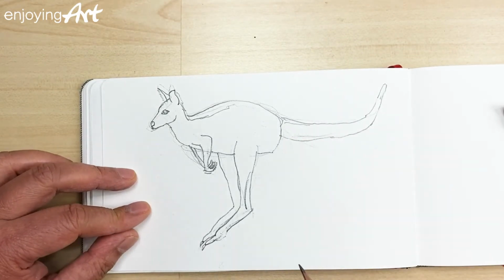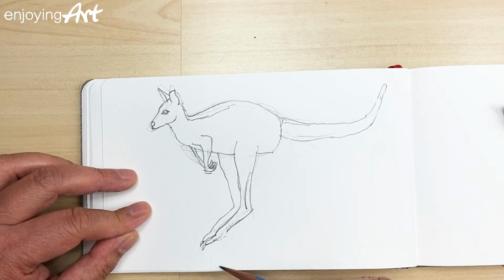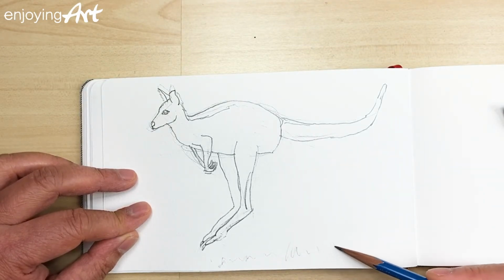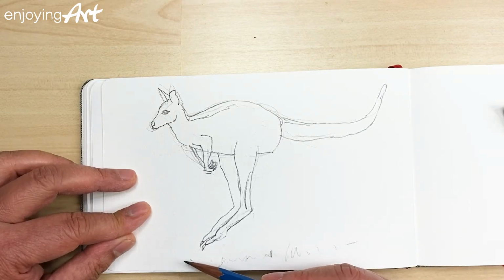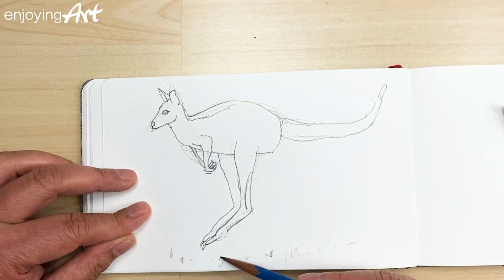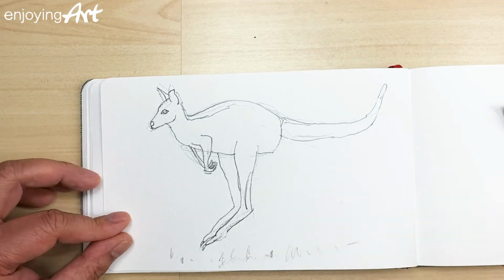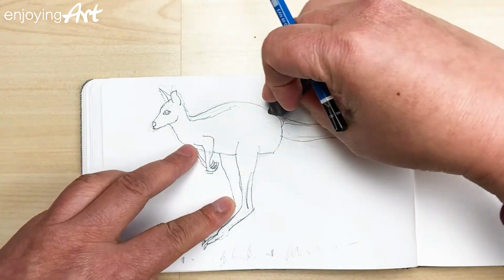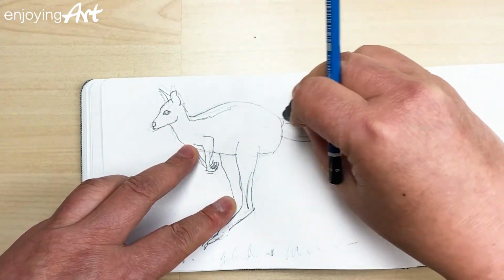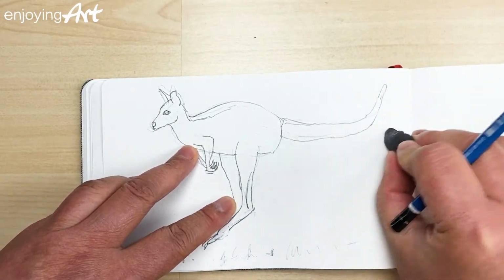Okay. And I'm gonna catch the shadow on the grass over here like this. Draw a few lines like this. Have the shadow come up. I think it looks really good. I'm gonna clean it up. I'm ready to do the watercolor painting.